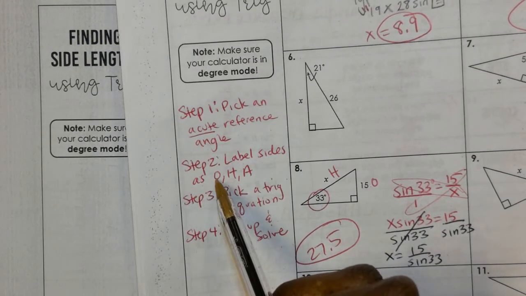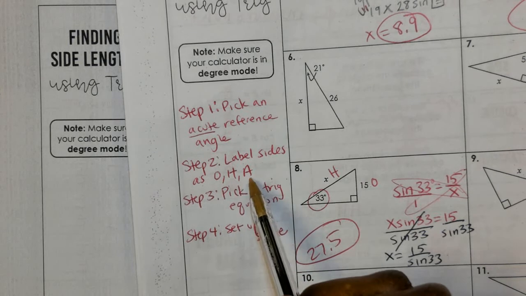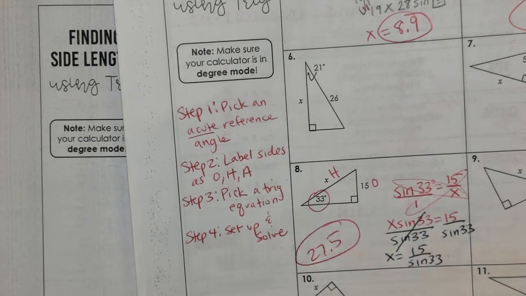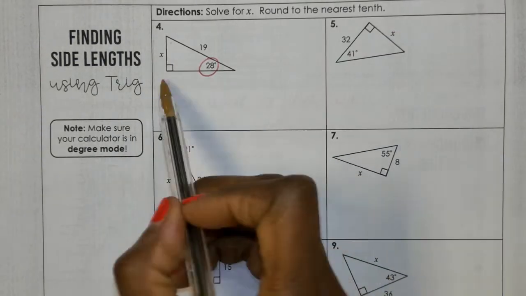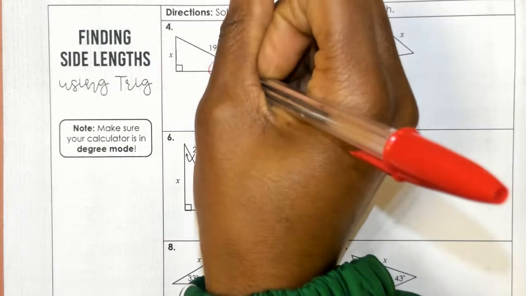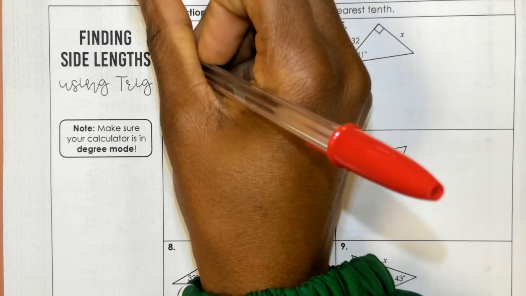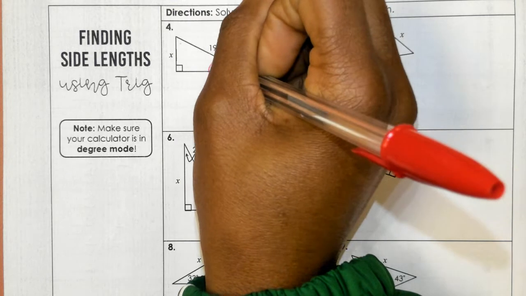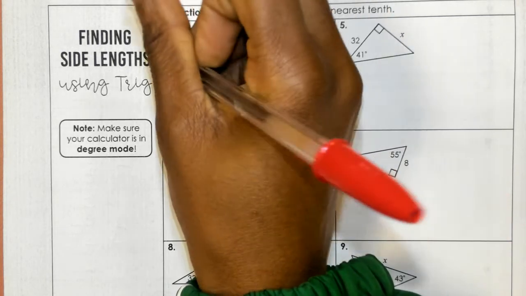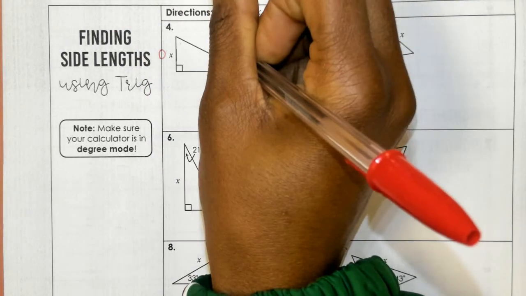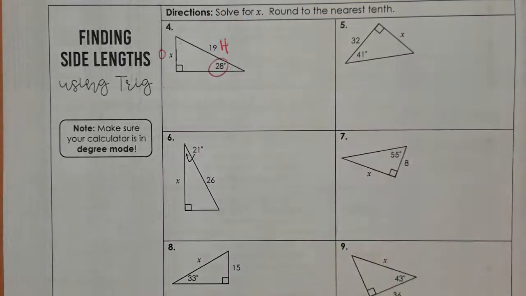Then from there we want to label the sides as opposite, O stands for opposite, hypotenuse, and adjacent, the ones that have something on them. So we don't care about this side because it doesn't have any number or variable on it. But we want to label from the 28 what side this is and what side this is. So from the 28, this is across from it, so this would be opposite. And then this is opposite the 90, so this is H.